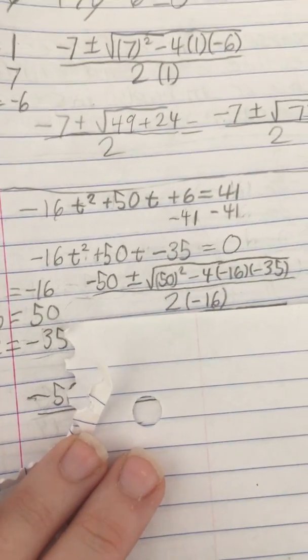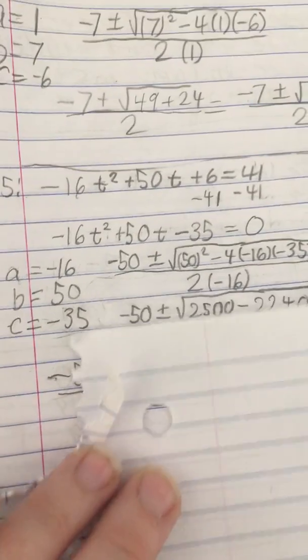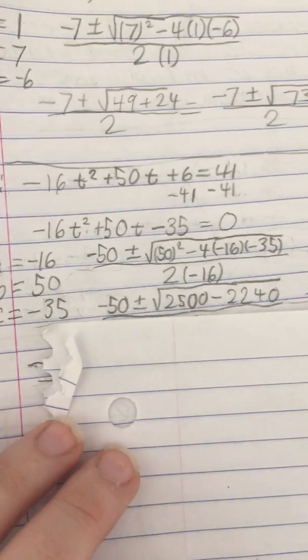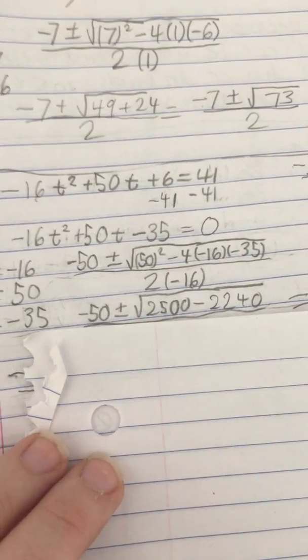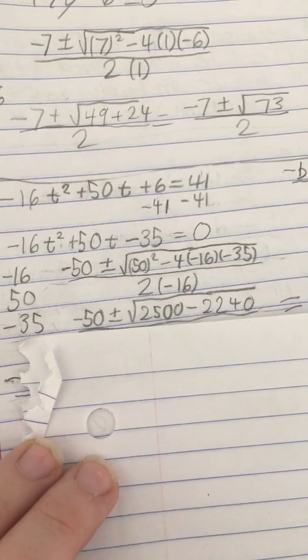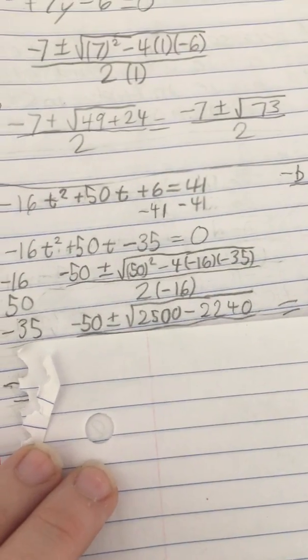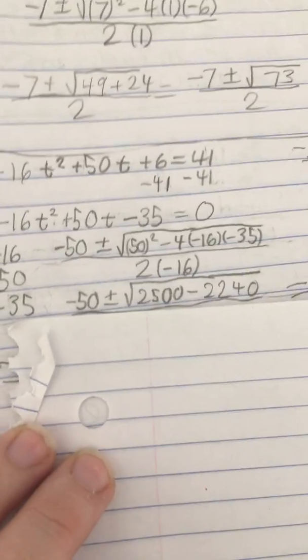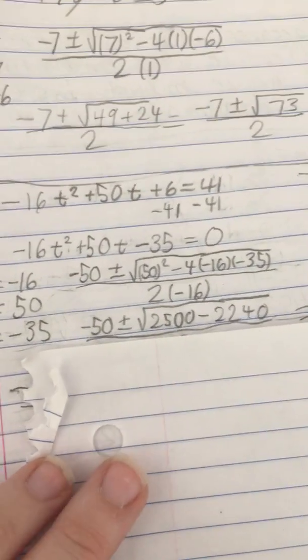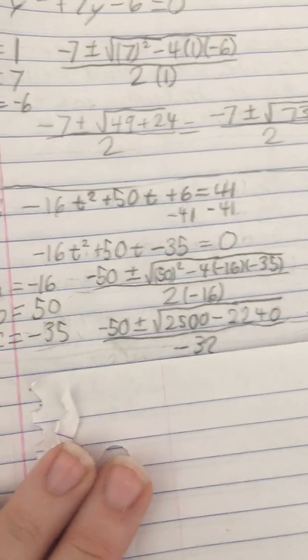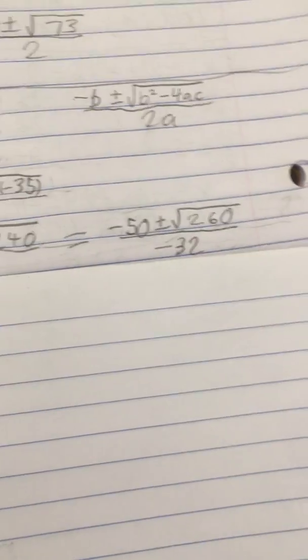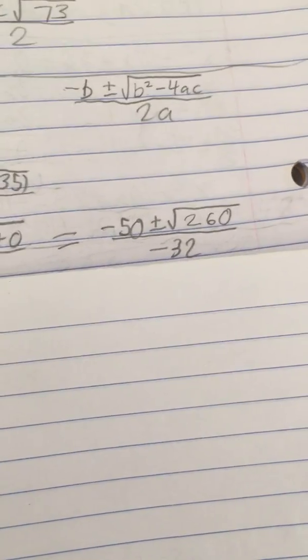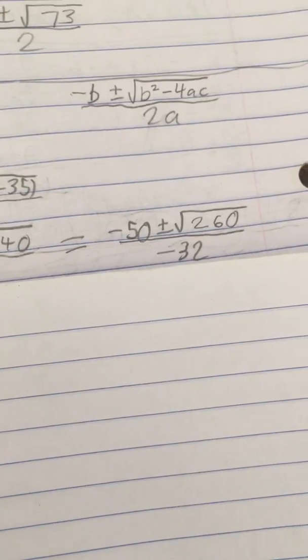So 50 times 50 is 2,500, and negative 16 times negative 35 times negative 4 is negative 2,240. And 2 times negative 16 is negative 32. Now I'm going to subtract, and that should give me negative 50 plus or minus the square root of 260 all over negative 32.